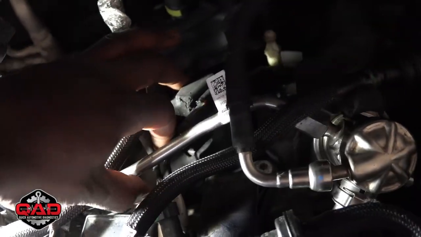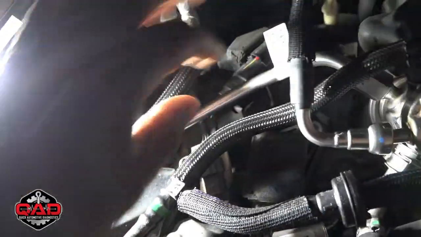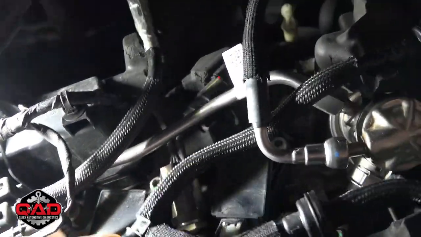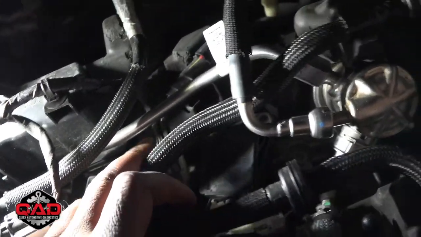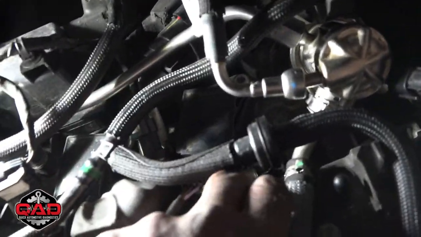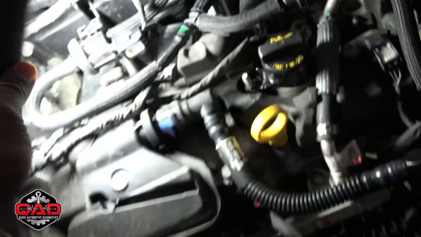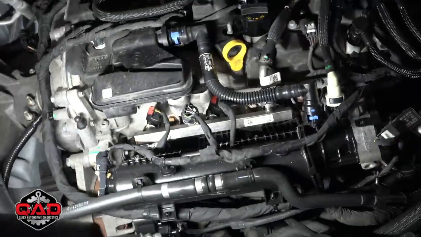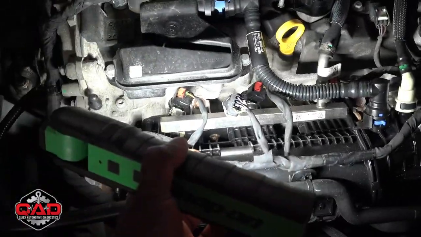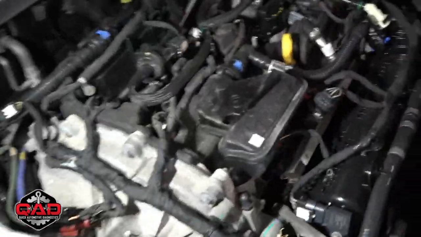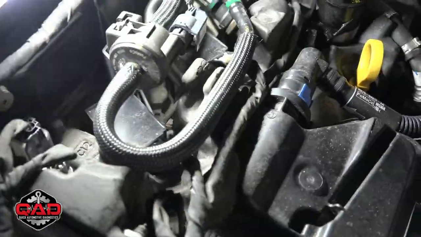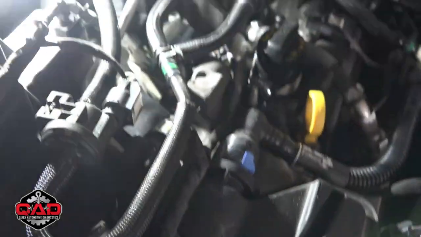I can even smell some sort of gas. Okay, so this is the pressure sensor here, and our rail is here. But this system is so weird. We have one rail here, and then a second rail in the back here.